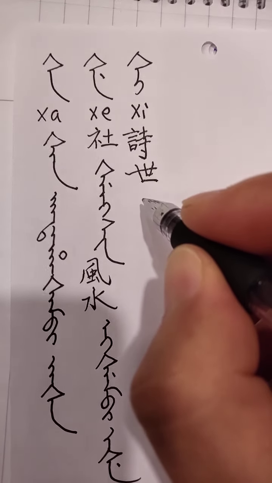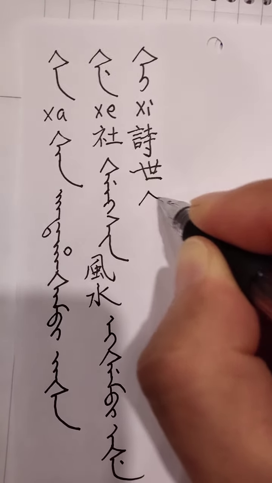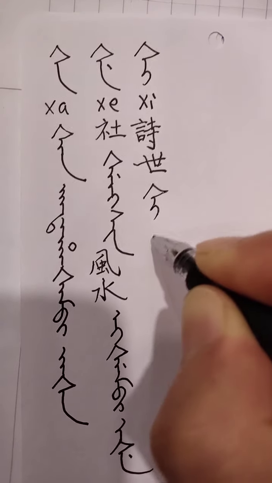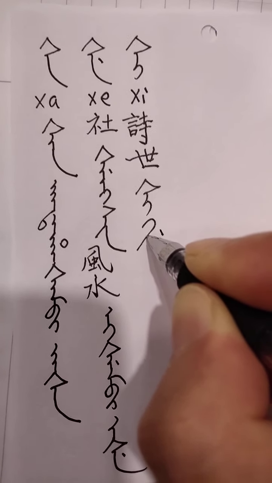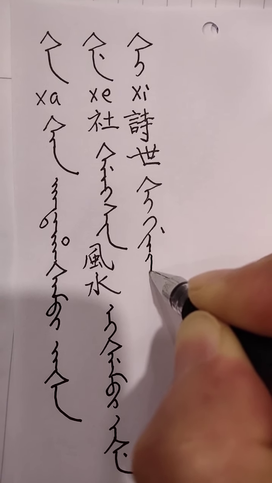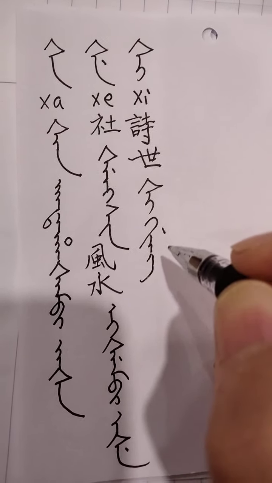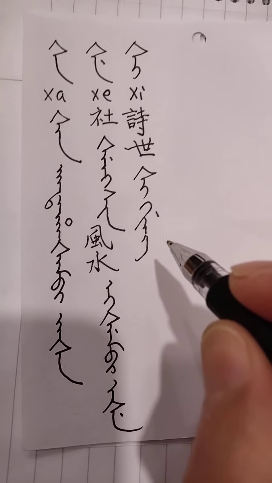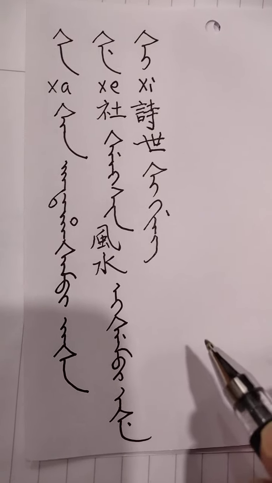Let's see examples. For example, 诗经, this is a 诗, and then 歌音经, this is a 经, and this is a 歌. So 诗经 is the book of poetry.